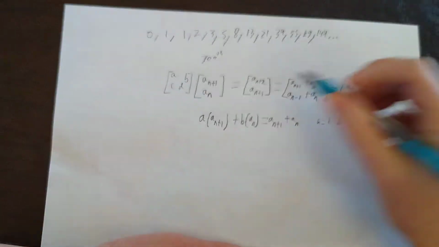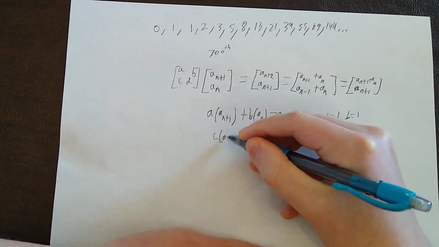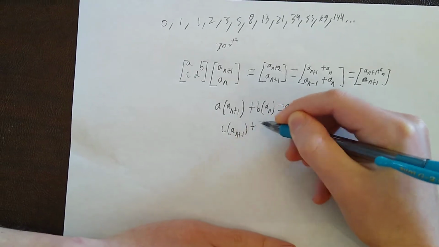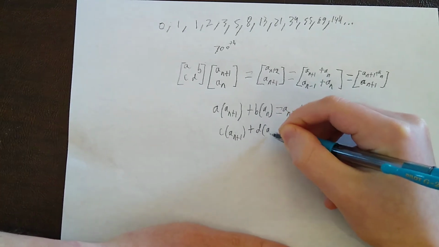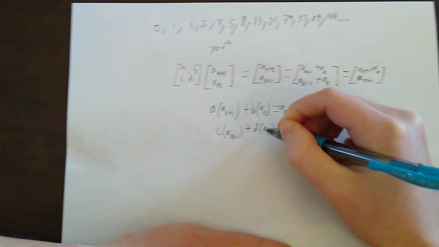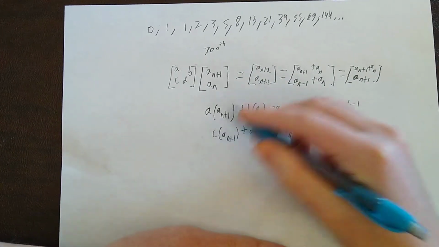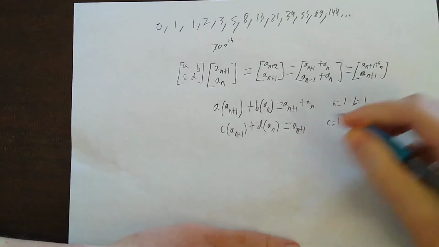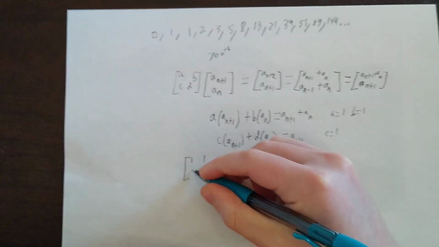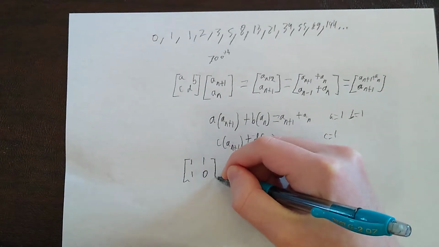And now C times A of n plus 1 plus D times A of n is equal to A of n plus 1. We don't really even need this term. We can just make C equal 1. So this matrix here is 1, 1, 1, 0.